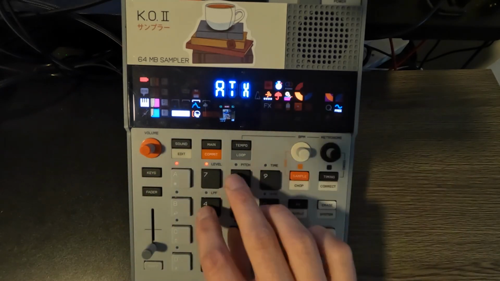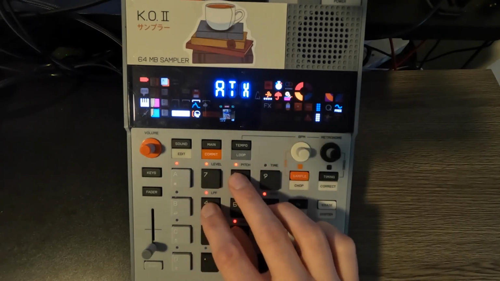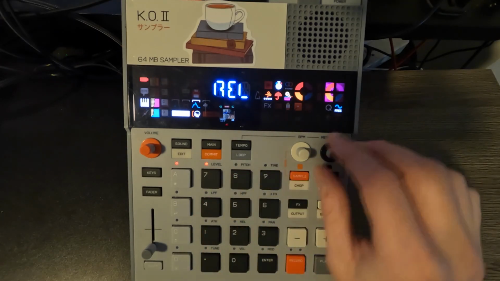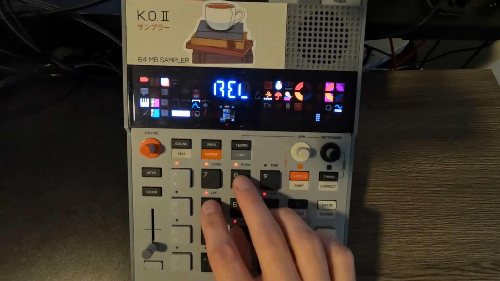going to add even more attack to that envelope. I'm going to add some release, so that way when I let go it keeps going for a bit, which gives it that kind of floaty sound.